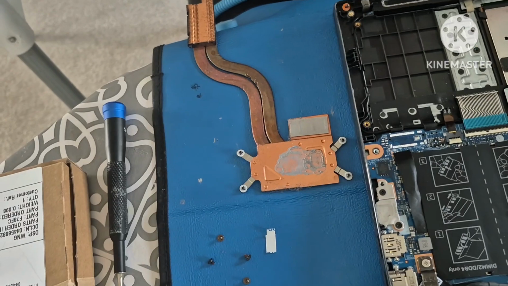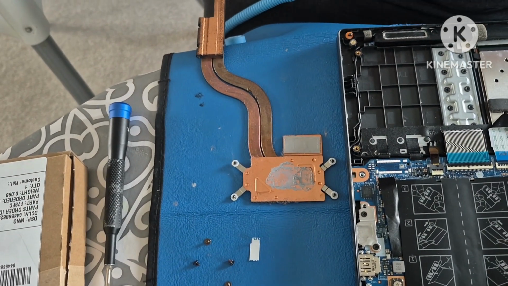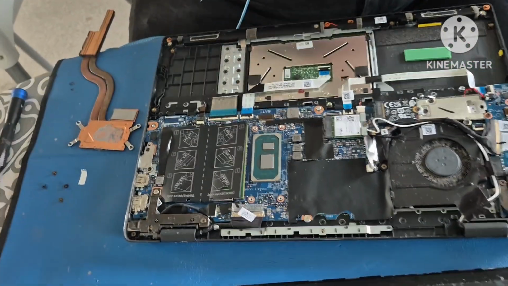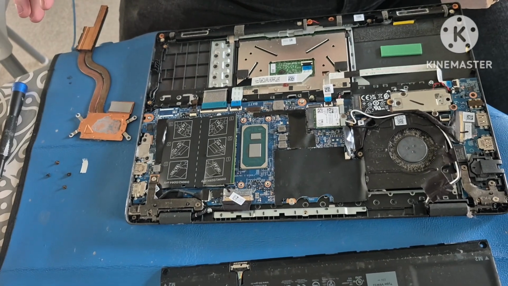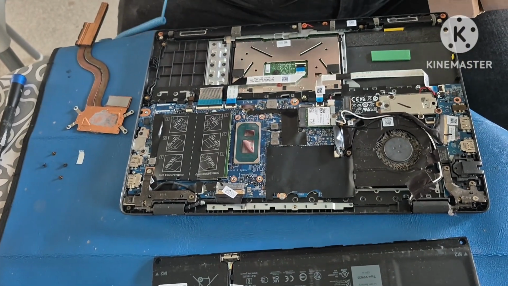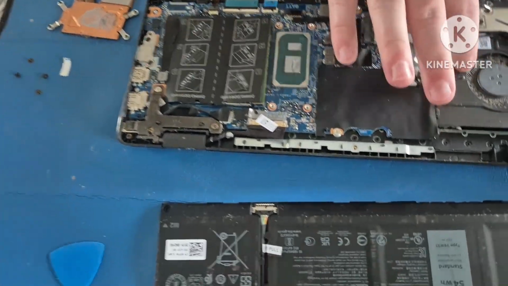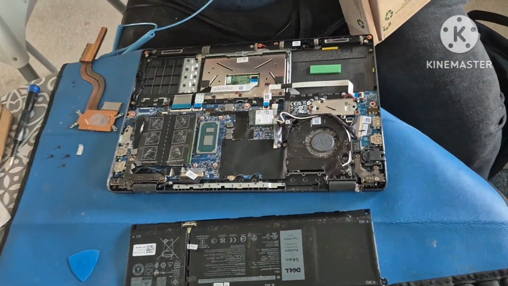How it works is, whenever there is more heat, a trigger happens, and there is a fan, which you can see here. This fan ensures that the temperature of the laptop gets reduced. This is the fan.